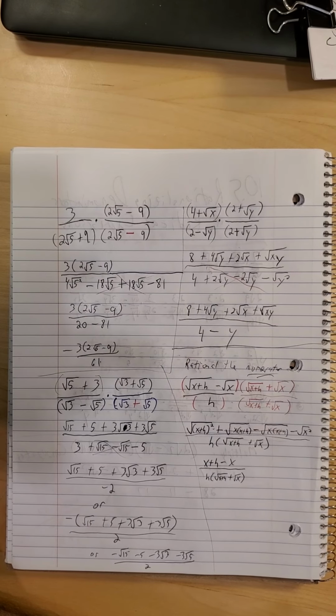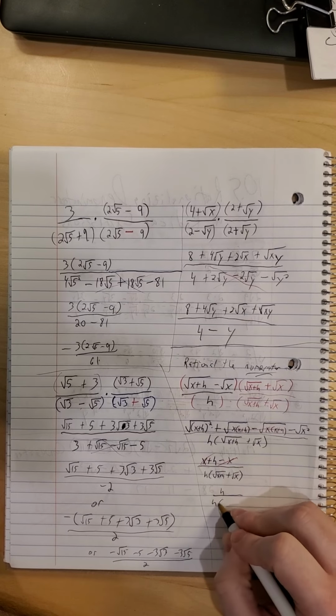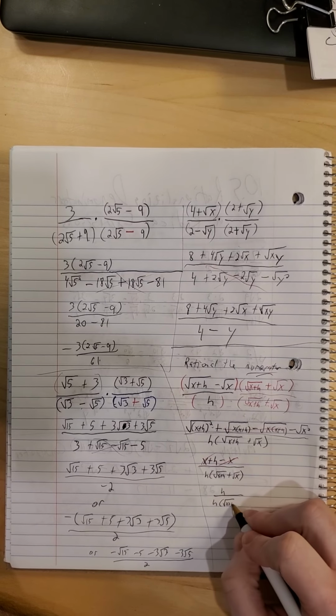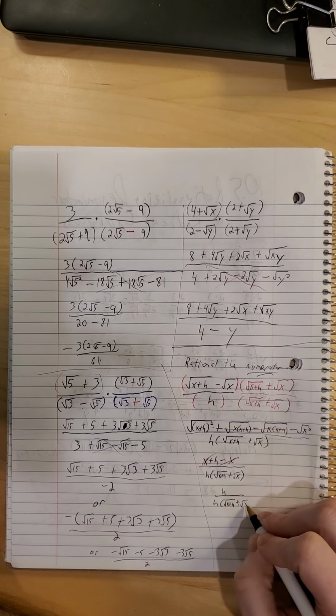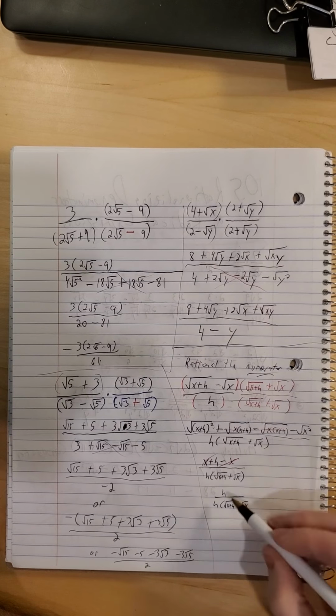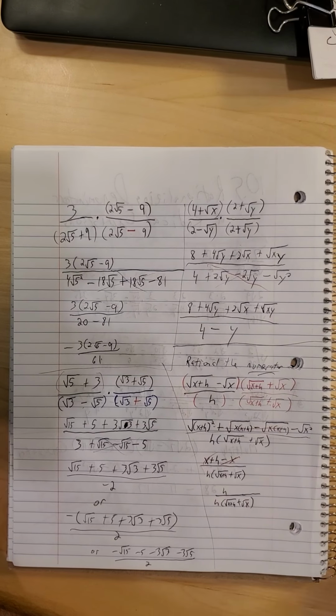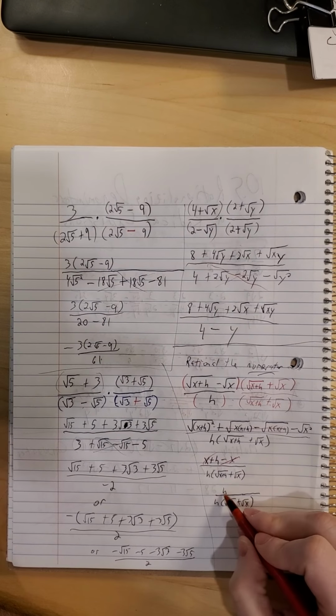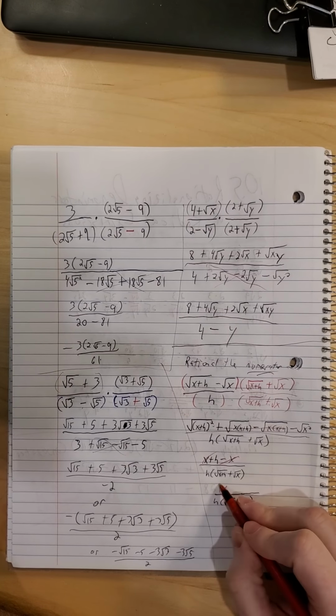So on this one, you might notice one more bit of canceling that we can do. x minus x is 0. So we have h over h times root x plus h plus root x. Let me close that parenthesis there. So one more thing you might notice is h over h is worth a 1.